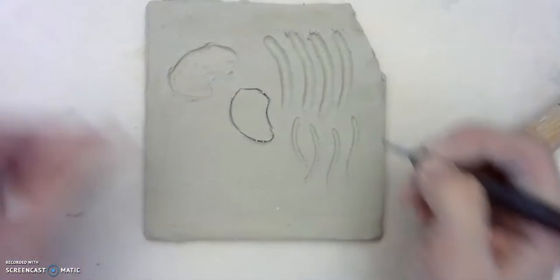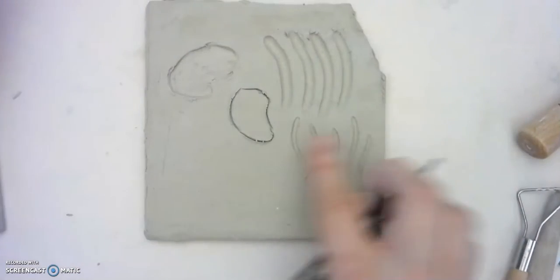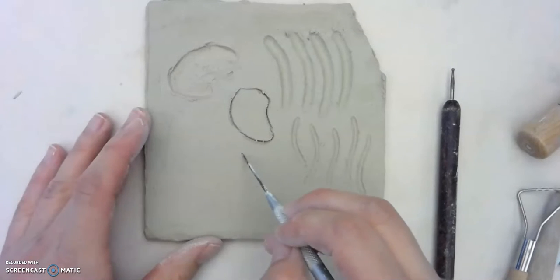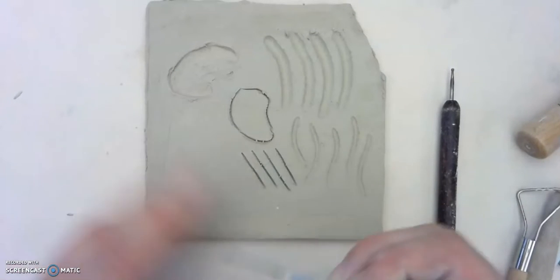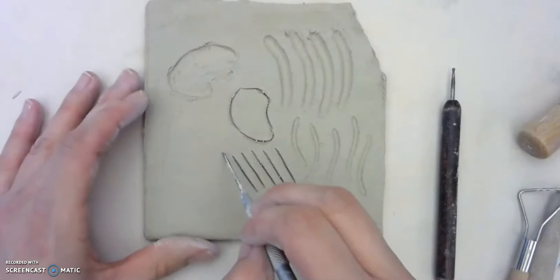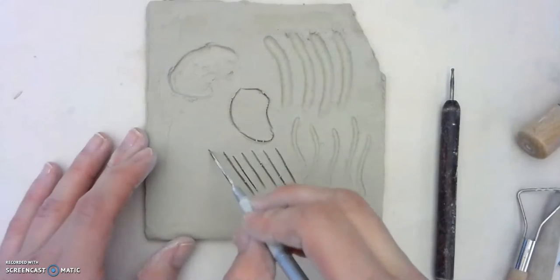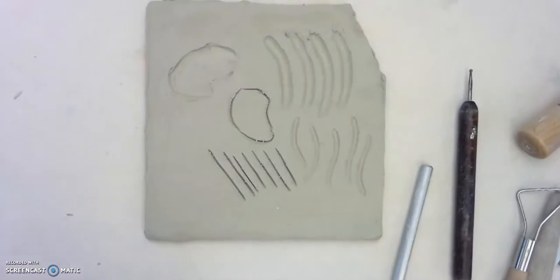It's easy to glaze these types of lines because it's easier to get the glaze inside. If you use this, that does create a texture. But again, if your clay is plastic, you'll end up with a lot of boogers. Now let me show you an example of incising.